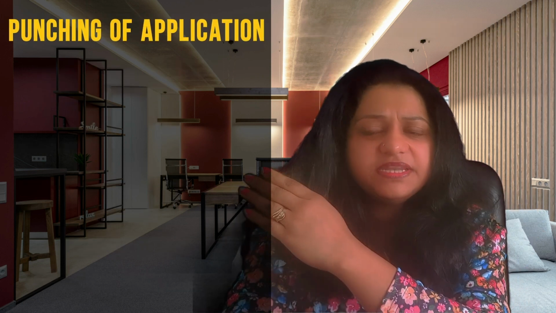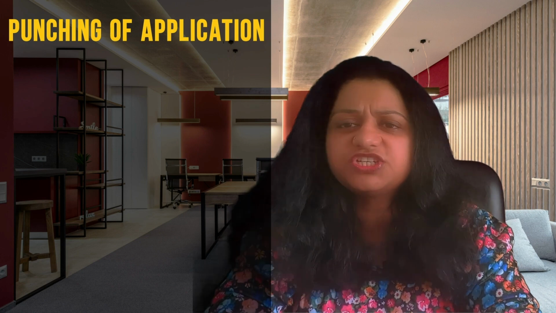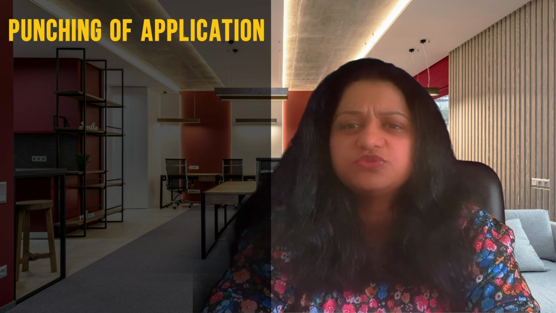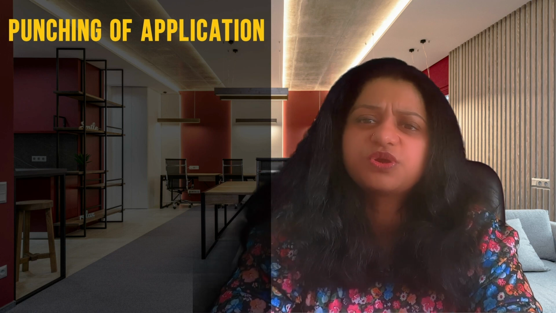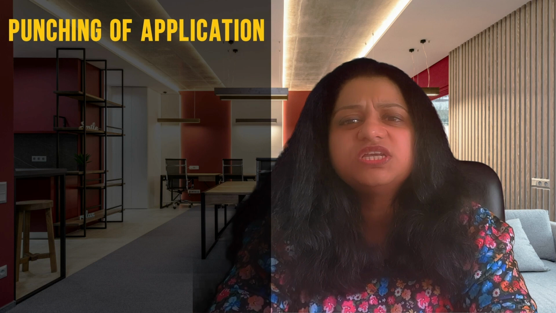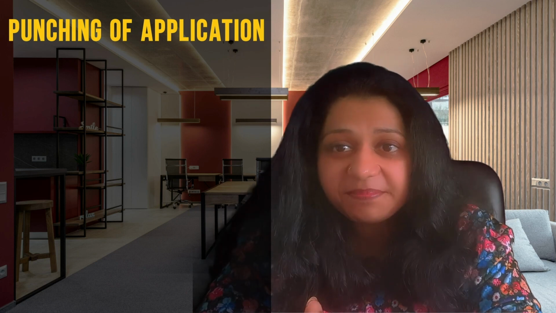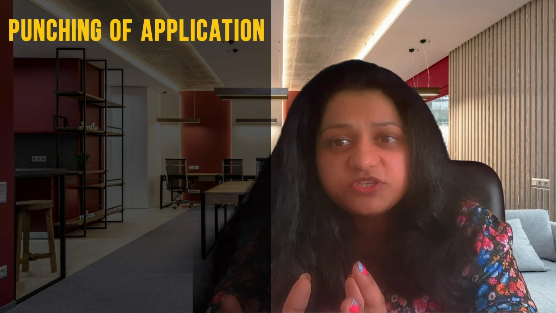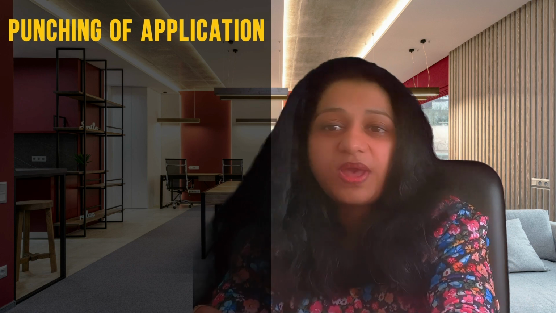Now the second element, that is punching of the application. Generally the punching of the application is done by your counselor itself, and it is always advisable to go through the counselor so that they can guide you on every bit of information required for the overseas education process. While punching the application, Pace University is one of the universities which does not charge any application fees from the candidate. So it is a golden opportunity for you to save some money on the application fees as well, right?